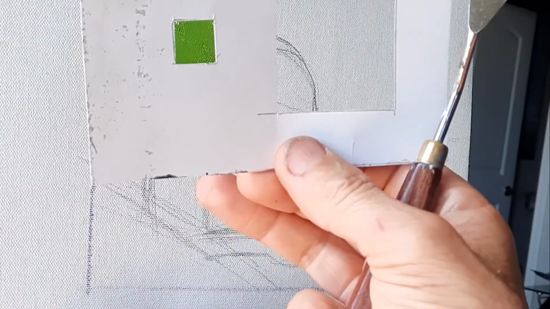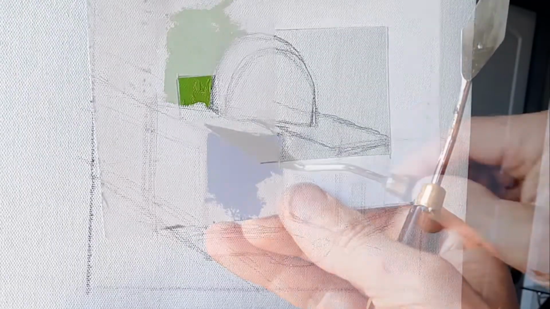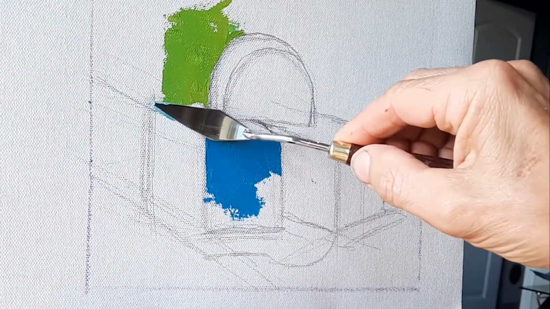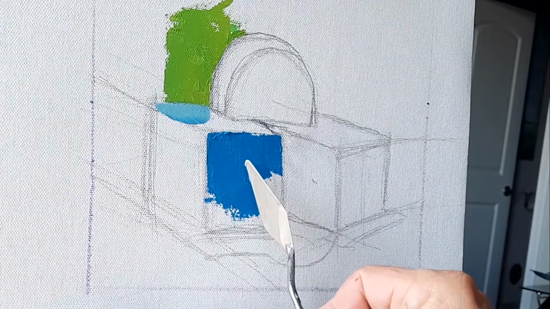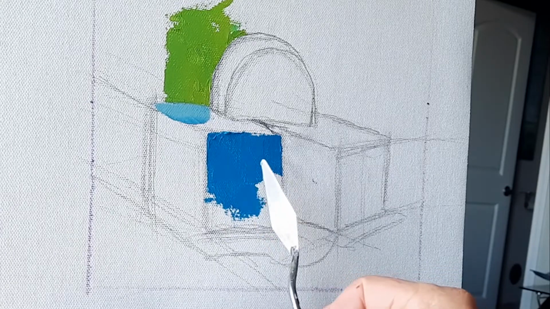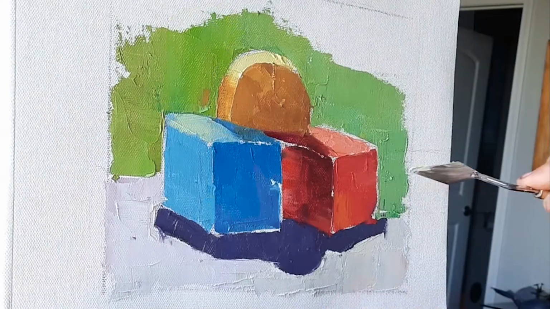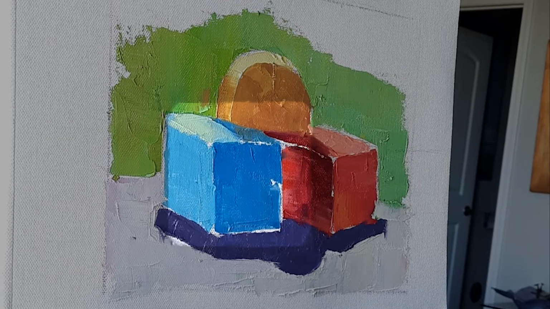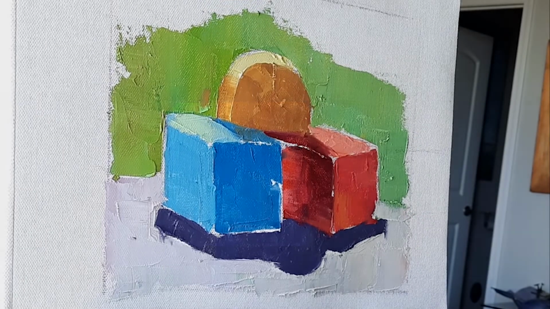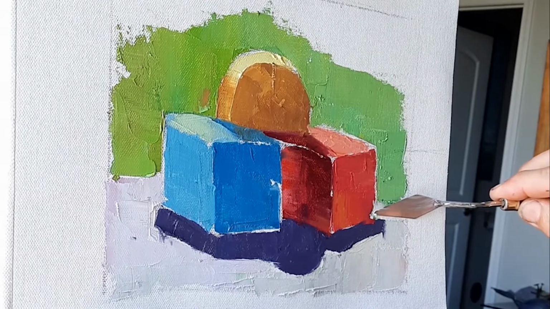So remember, what we're gonna do today is look at the composition and compare value one to another. Once we place a first correct value on any one of the objects, we'll compare the rest of the painting to that particular value, and this is how it would be a lot easier to create a painting.